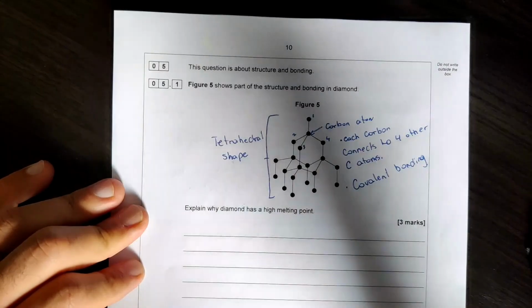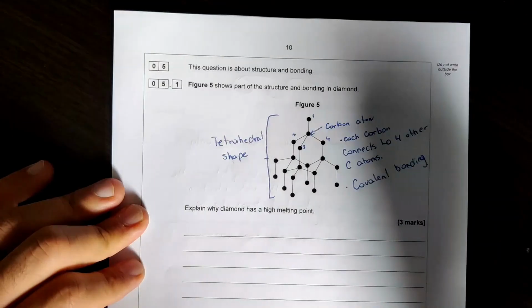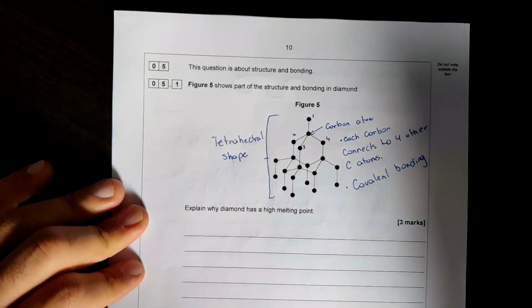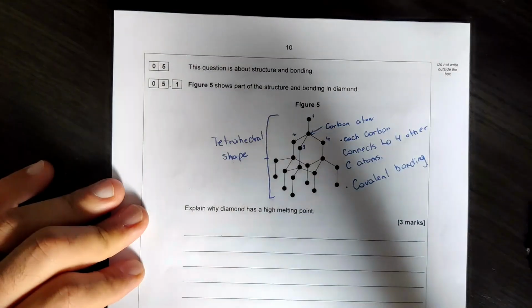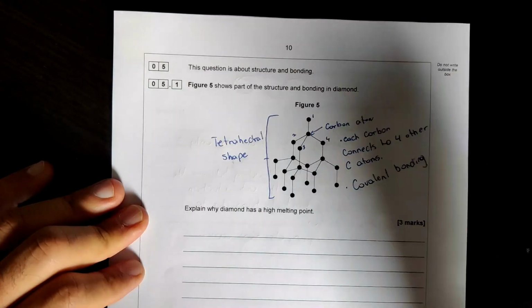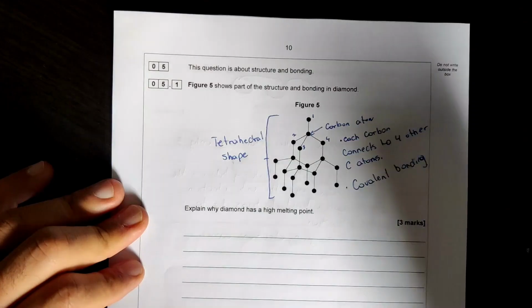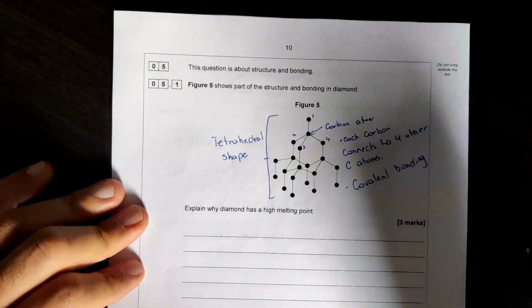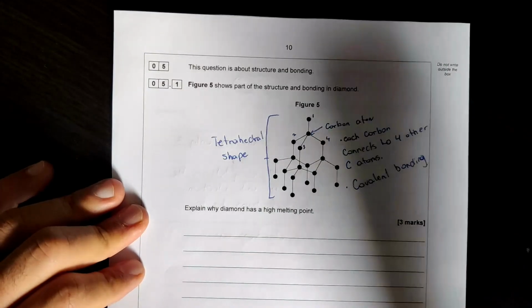And the third mark is that because the covalent bonds are really strong and you've got millions of them, you're going to need a very high amount of energy to break those bonds and disrupt their shape in order for them to melt, okay? And that is the reason why diamond has a high melting point. So let's write those 3 answers right now.